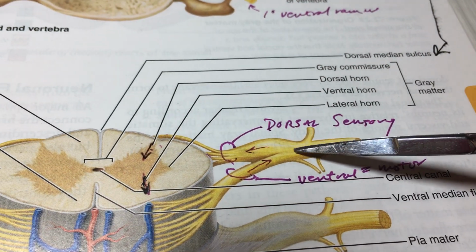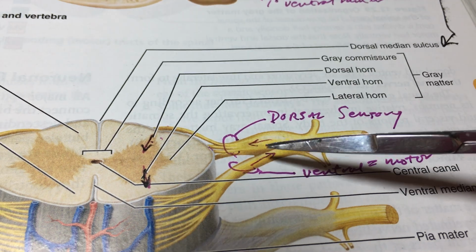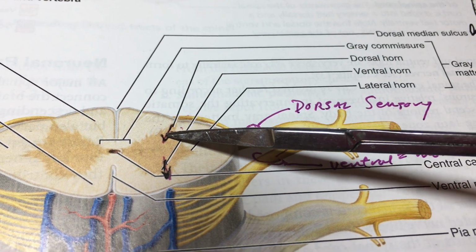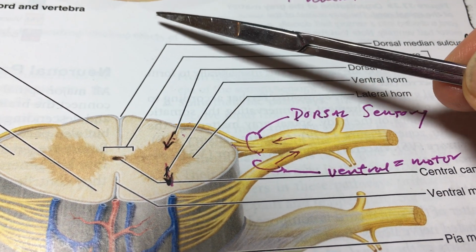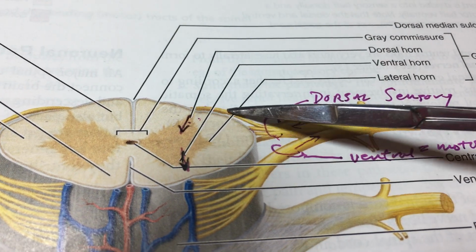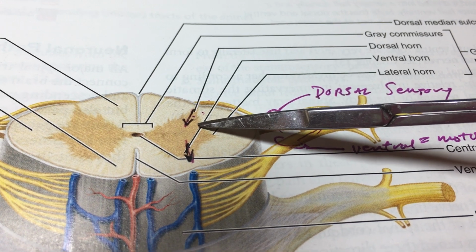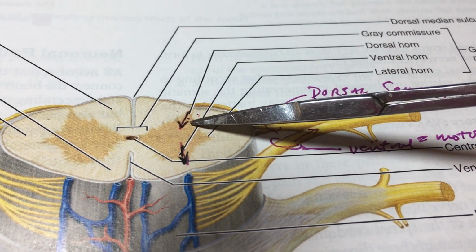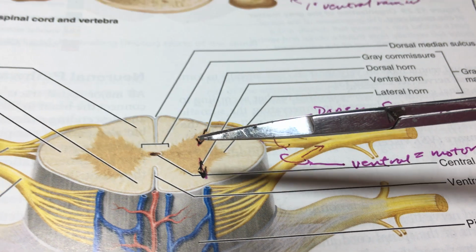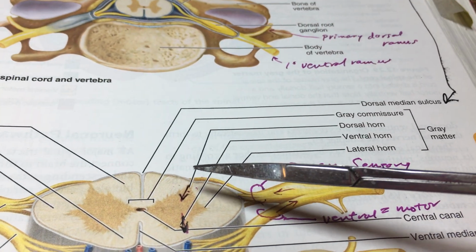It comes this way into the dorsal aspect, and ultimately it can go up to the brain. Sometimes the reflex is so fast that we've moved our hand already before we even have the sensibility and consciousness to say ouch. Ouch comes a little later in most cases.